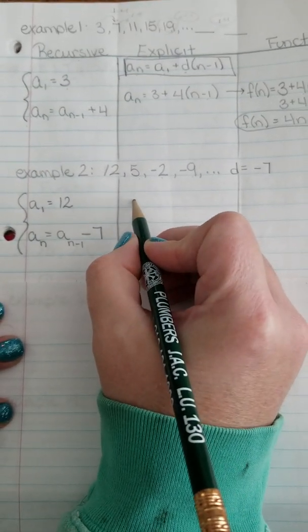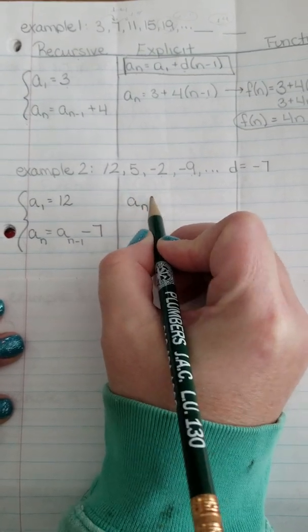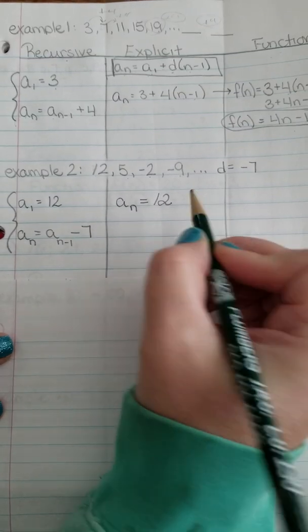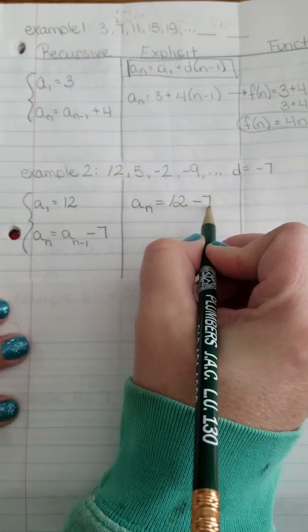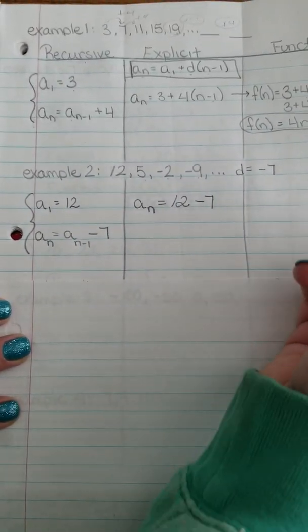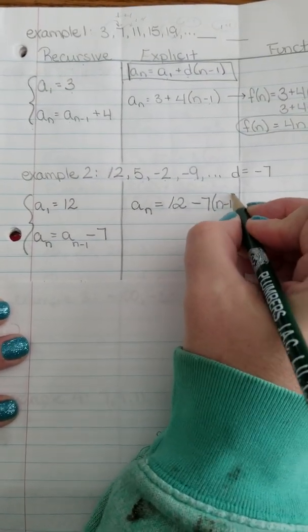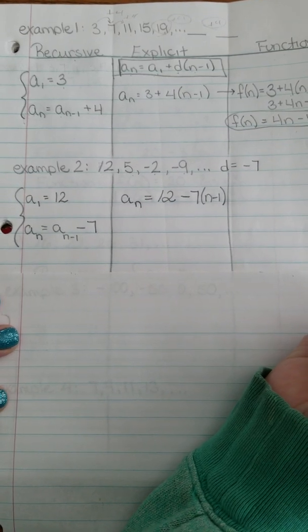The explicit formula, to get any term of the sequence, it's my first term plus or minus the common difference. In this case, we have to use subtract because we were subtracting, times n minus 1. And for that, you're done.